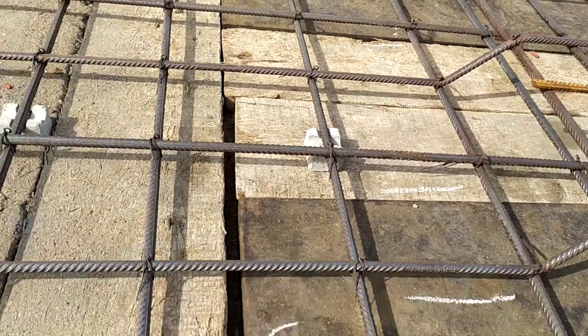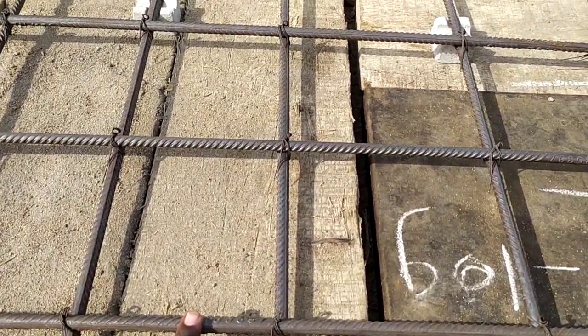The diameter of steel bar provided here is 10. What is meant by effective depth?